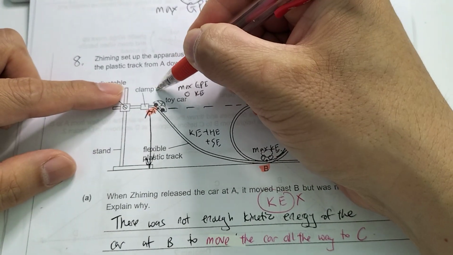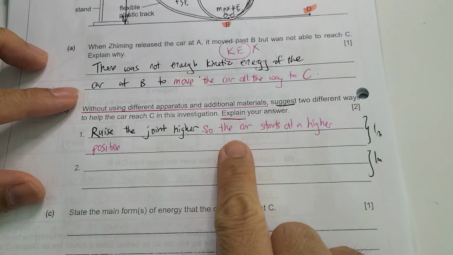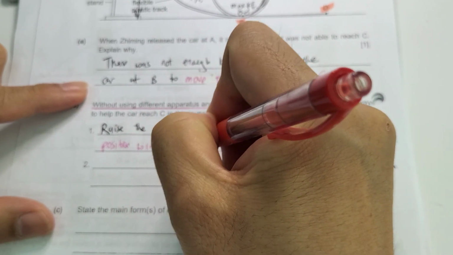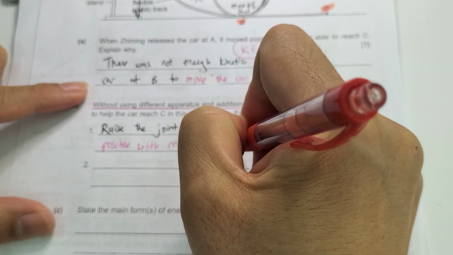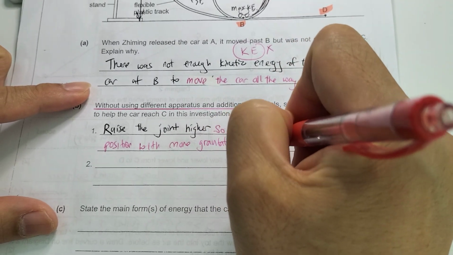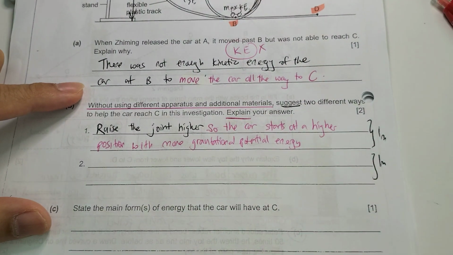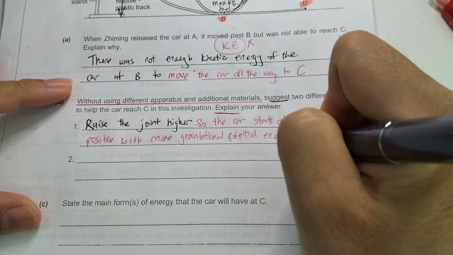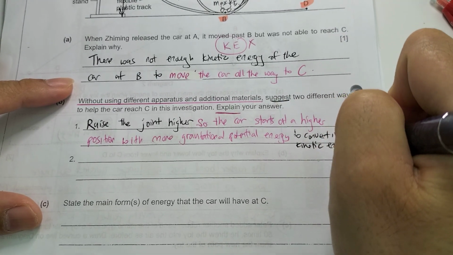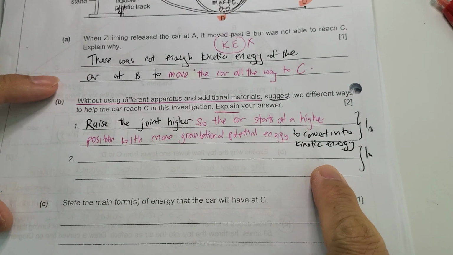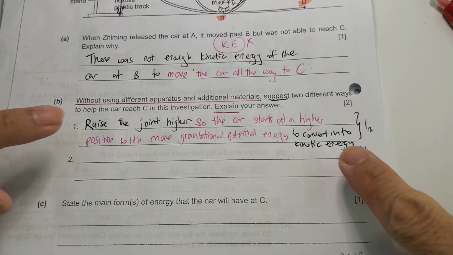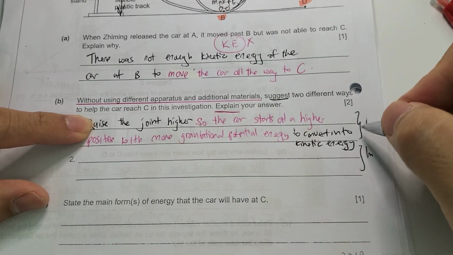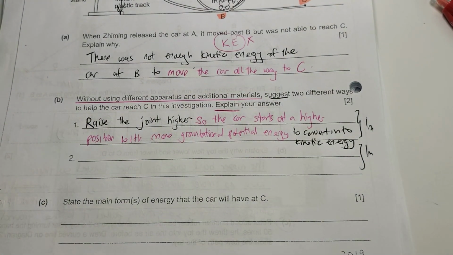When it's higher, the car starts at a higher position with more gravitational potential energy to convert into kinetic energy. Basically, we want to have more kinetic energy. Okay? So I need these two parts, the suggest a way, and the second part, explain my answer to get 1 mark for this. Now, what's one more way?